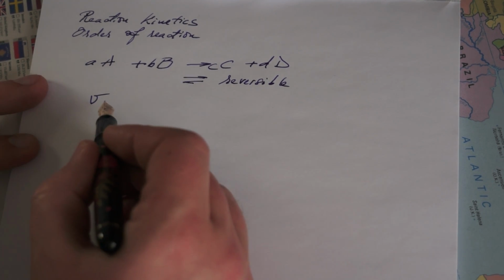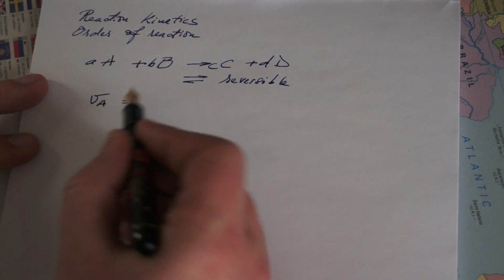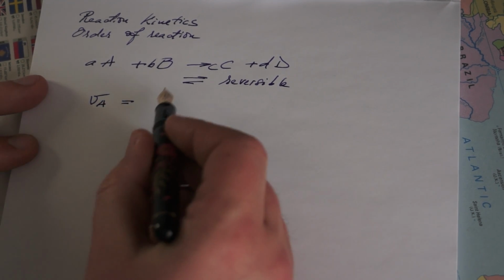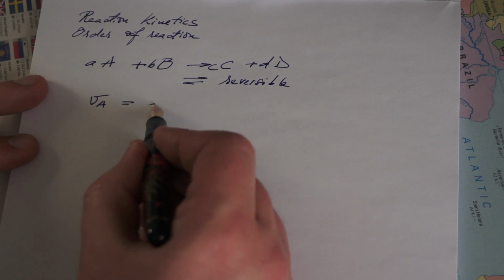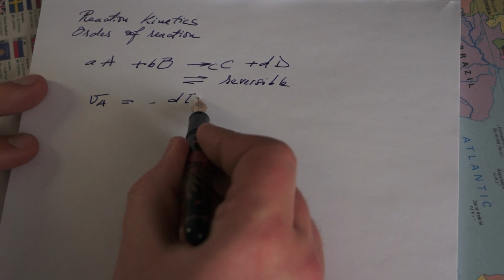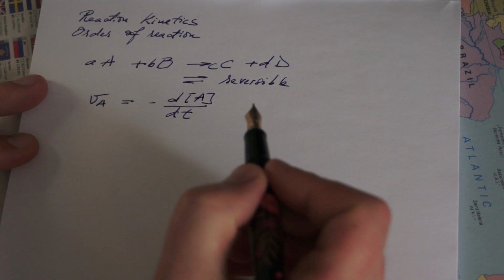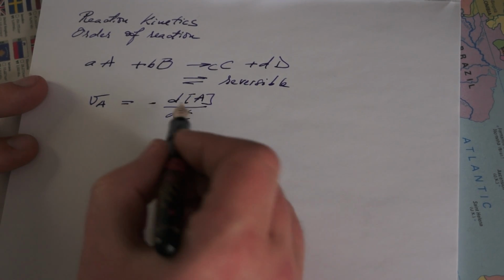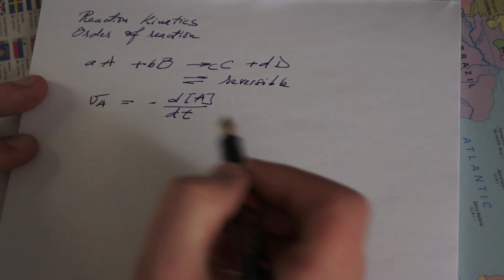For example, we take and monitor A. Then VA, the speed of disappearance of reactant A, is going to be minus the derivative of the concentration of A over time. The reason I took the minus sign is because this reactant disappears with time.